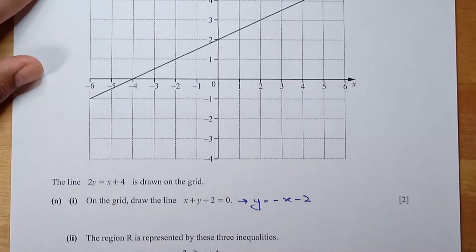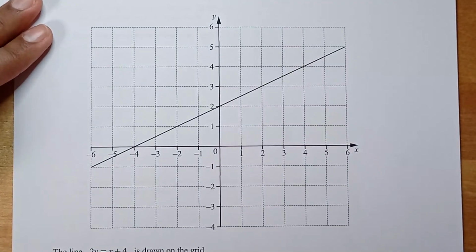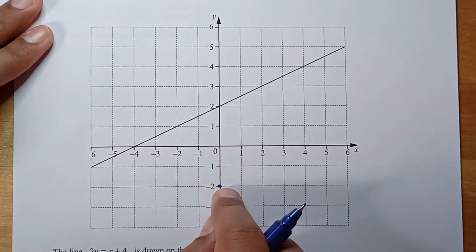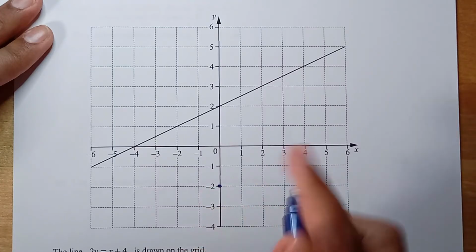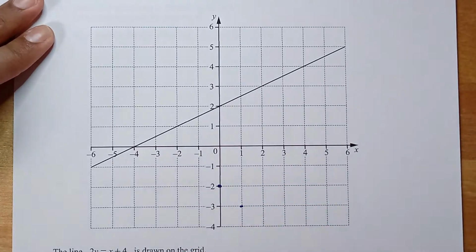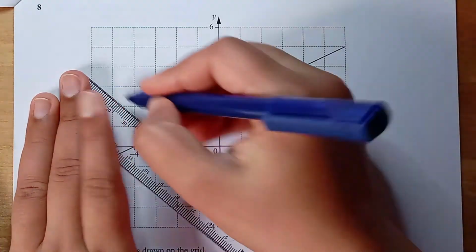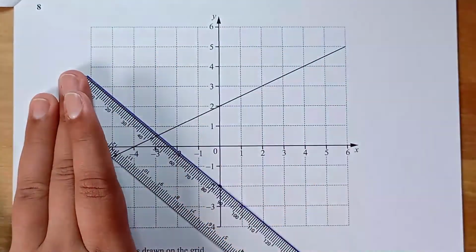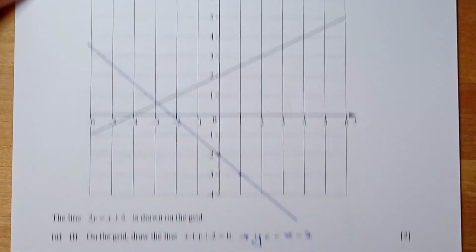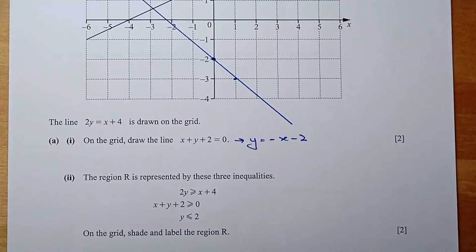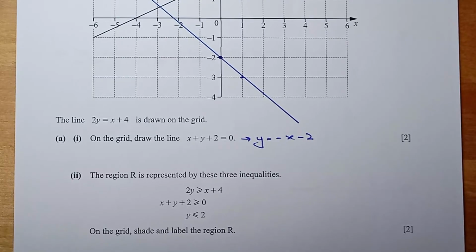So the y intercept is minus 2. So we have minus 2. And the slope is minus 1. Slope is rise over run, so minus 2 down and 1 to the right, this point, right? So let me connect these 2 points and we will get this line for the second equation, right? Now for the second part, the region R is represented by these three inequalities.